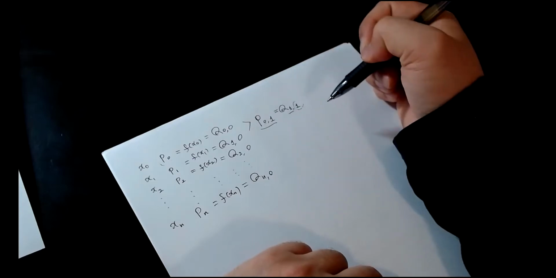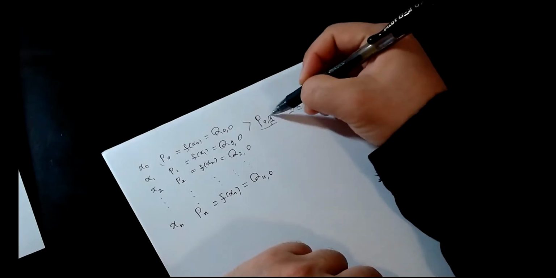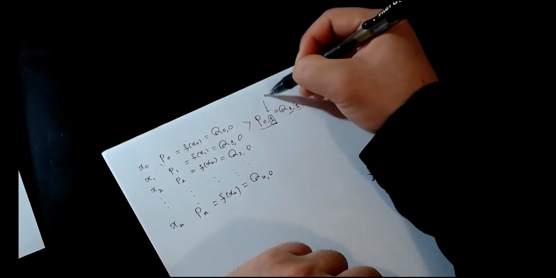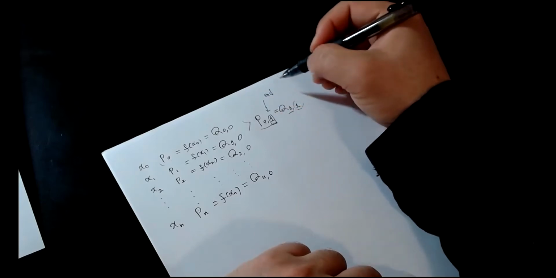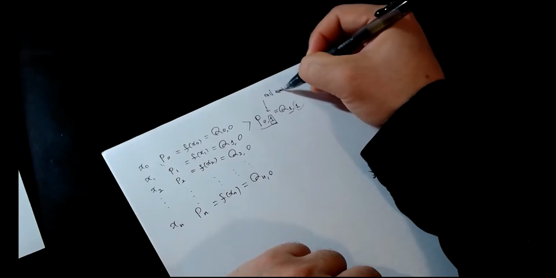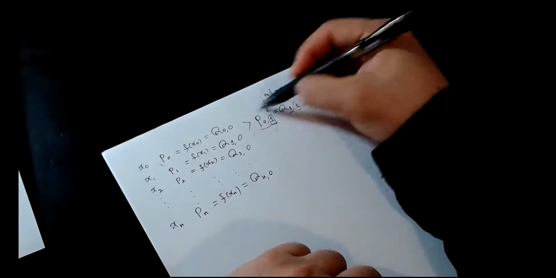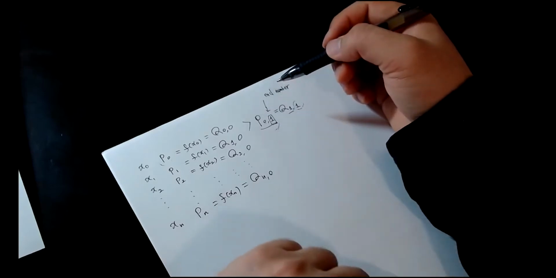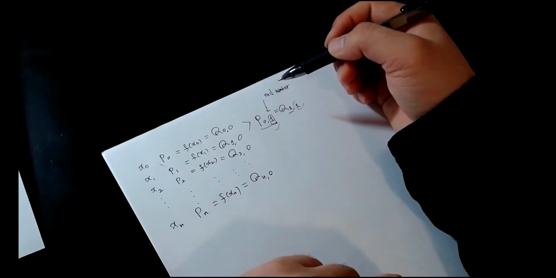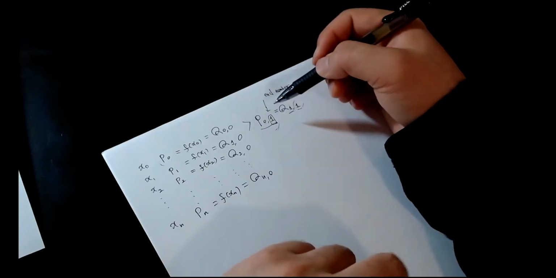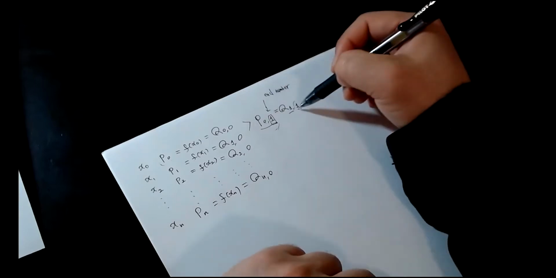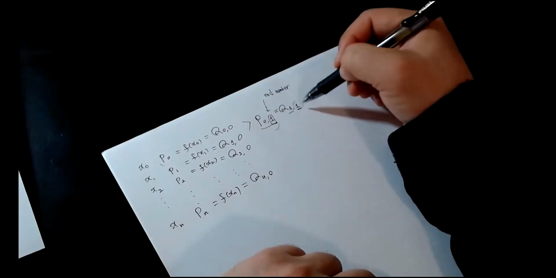Since it interpolates x0 and x1, the degree must be 1, so the second index of Q is 1.